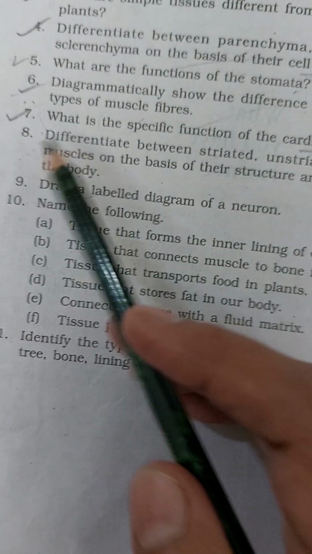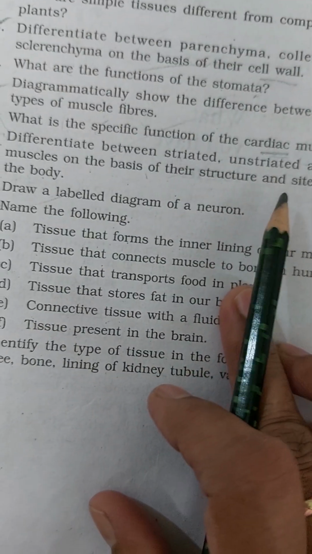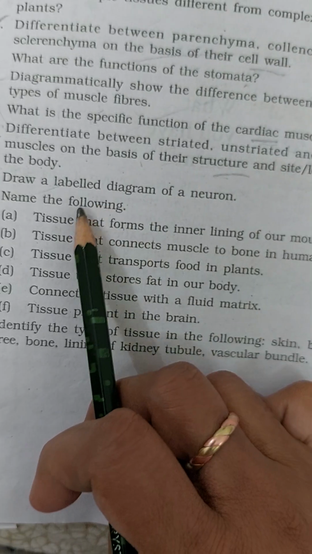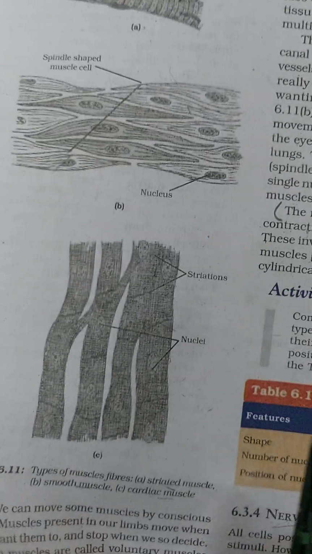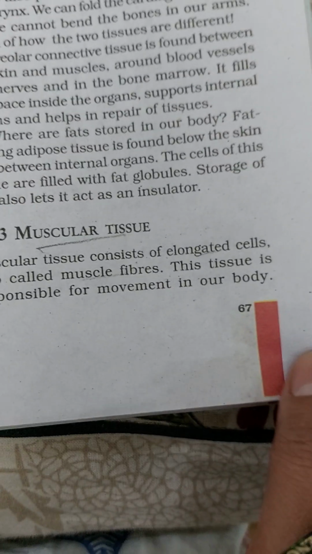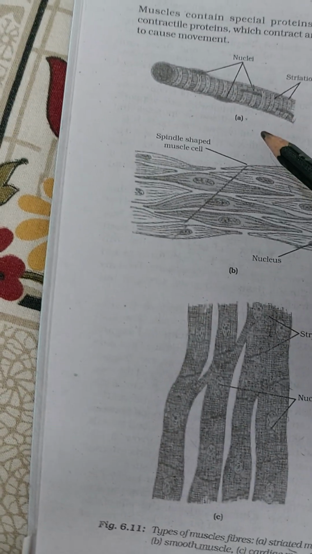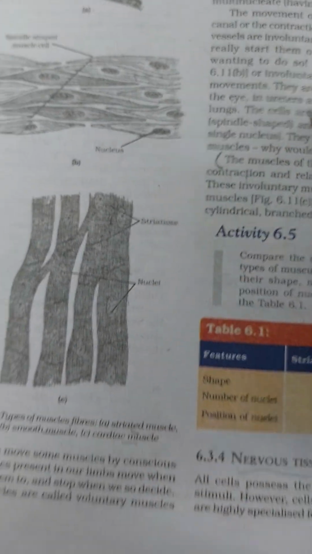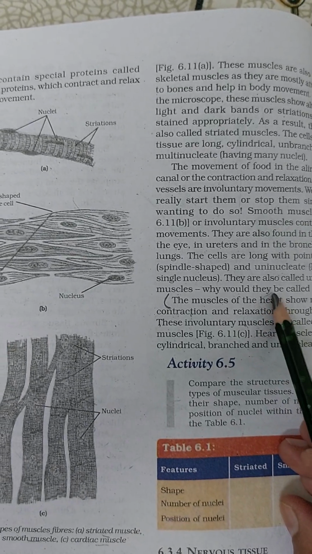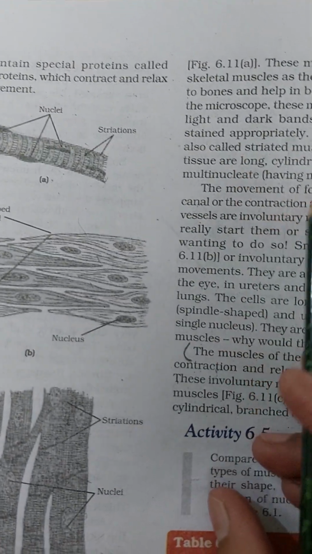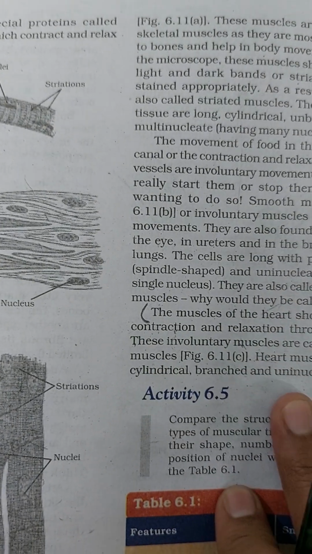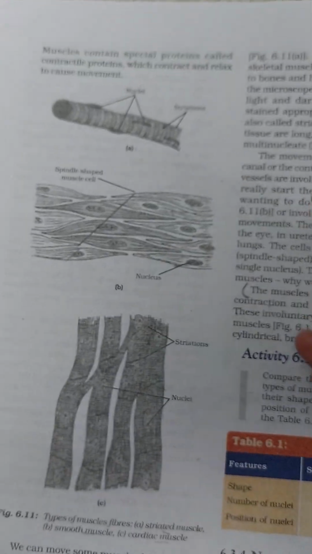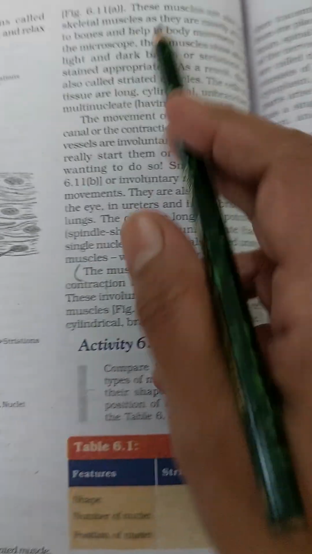Right. Now, eighth question is, differentiate between striated, unstriated and cardiac muscle on the basis of the structure and location in the body. So for this you will write the answer from here, muscular tissue, page number 67. Okay, so for the first, striated muscle, we will write from here. So from this paragraph you will find this answer. Okay, so you will get the answer from page number 68, this paragraph.